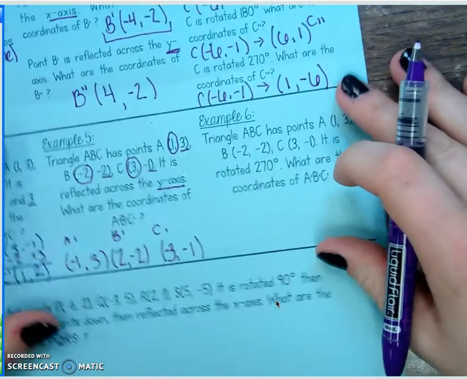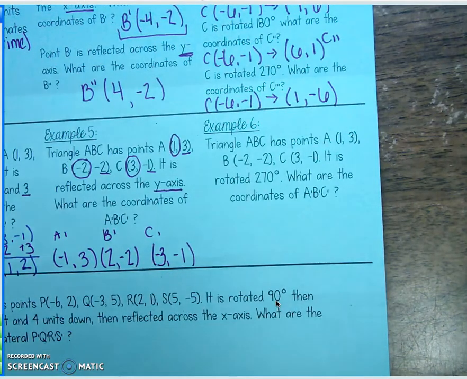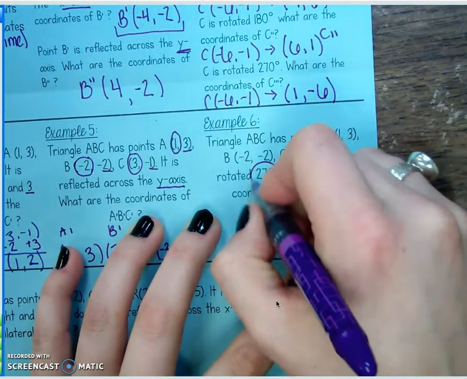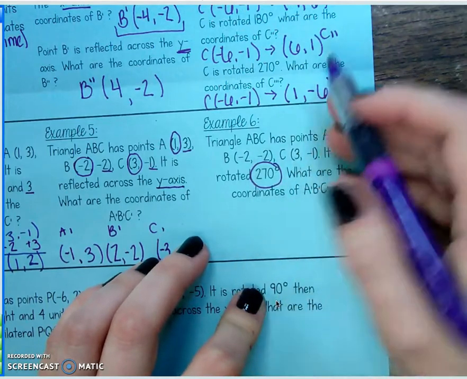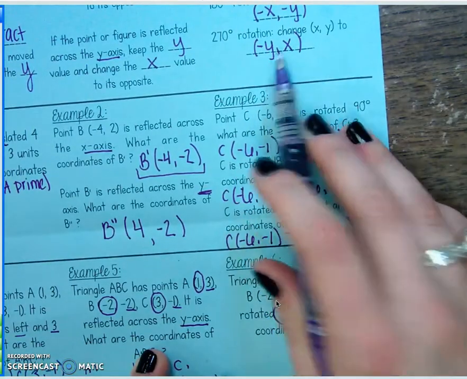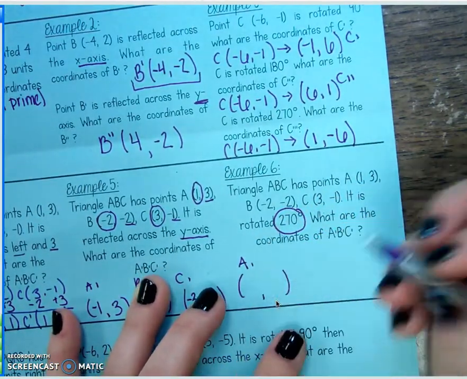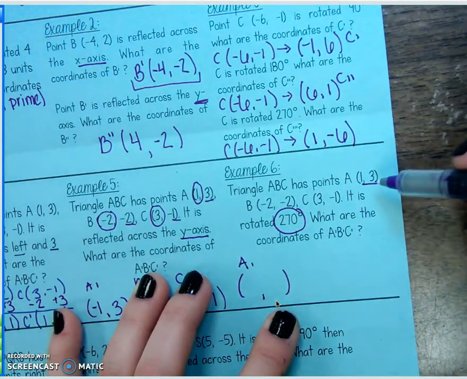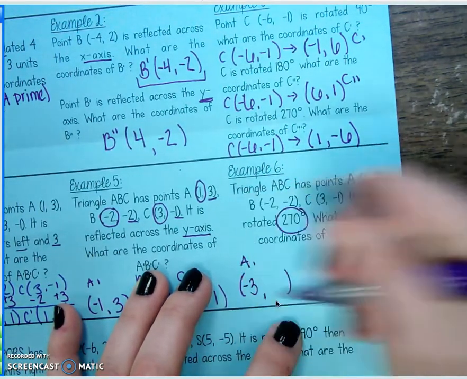Okay, so example 6. We have triangle ABC with points. We're going to rotate it 270 degrees. So for 270, remember up here, we're going to put the y in the x spot and make it the opposite. So for A, the y was 3. I'm going to put it in the x spot and make it the opposite, so -3.